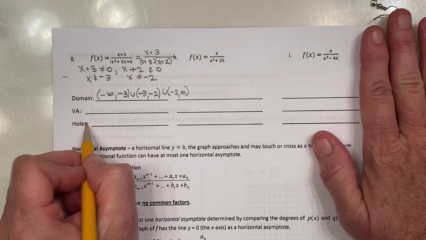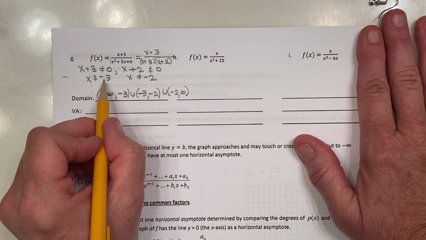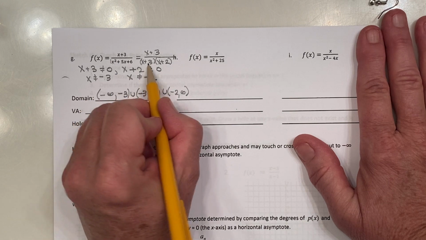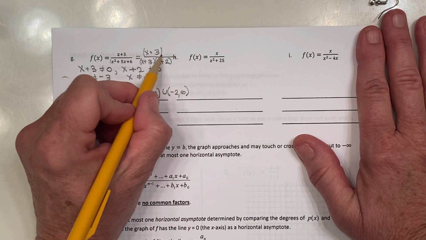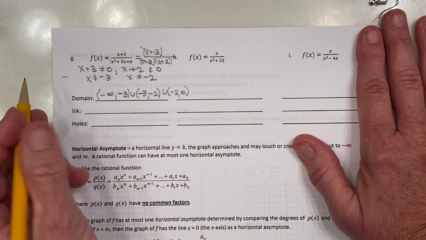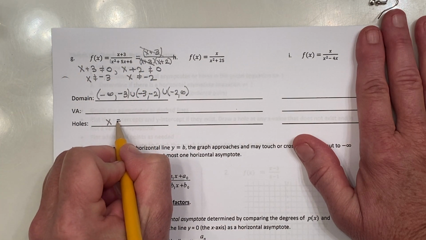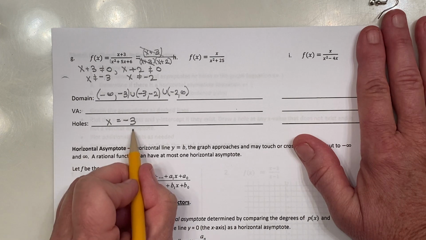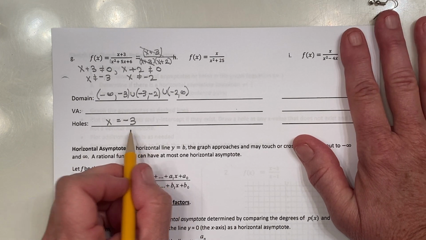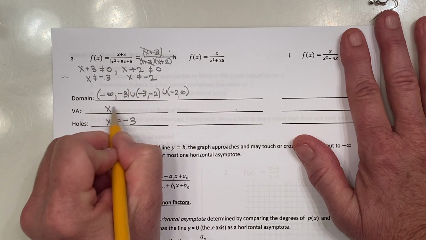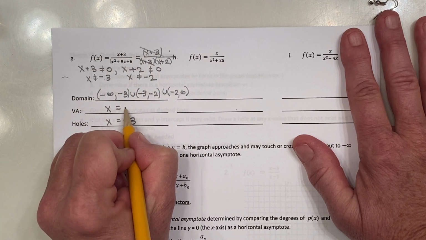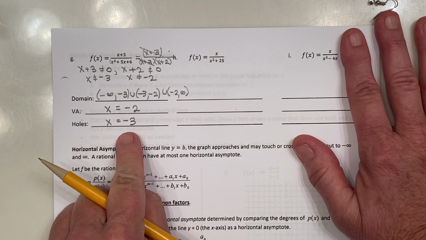Okay, do we have vertical asymptotes or holes? Well, x cannot be negative 3, it comes from this factor, but notice the numerator, if I group it, that's the same factor as down here. So x equals negative 3 is the x coordinate of the hole. X plus 2 does not have a common factor with the numerator, so the restricted x value of negative 2 would be your vertical asymptote.